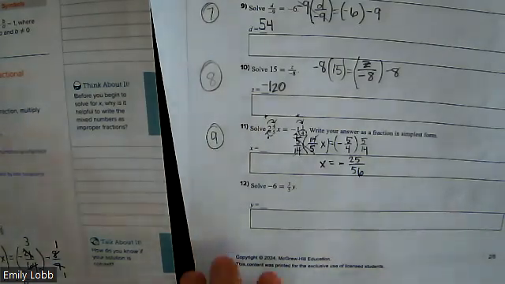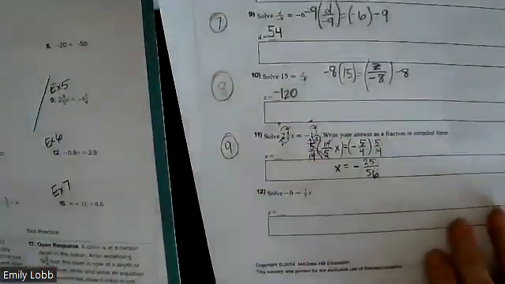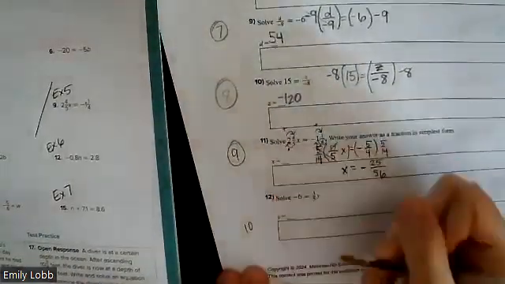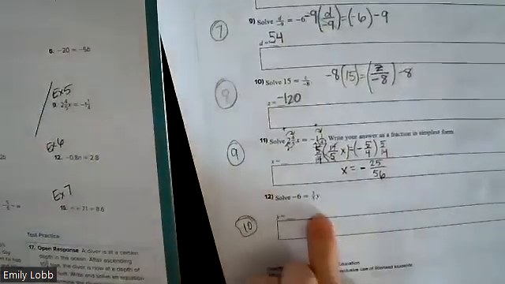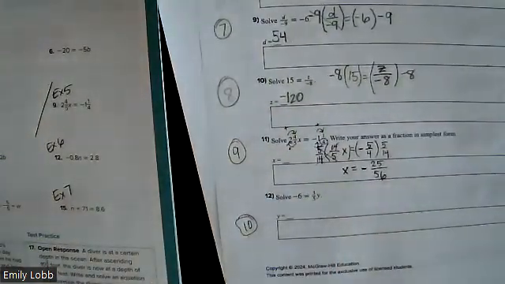All right. So number 6 is just like number 10. So again, we're looking to the side where our variable is and multiplying both sides by what?